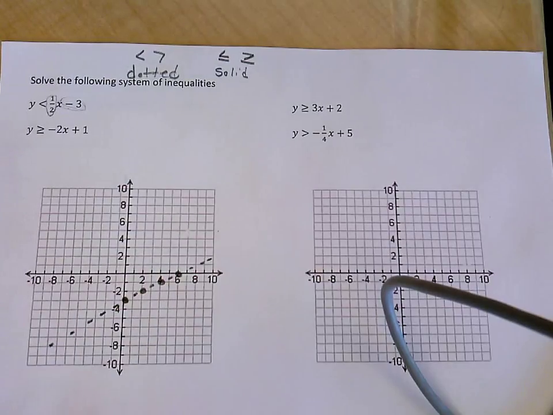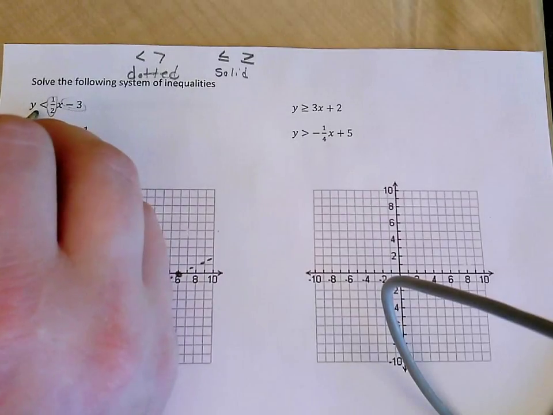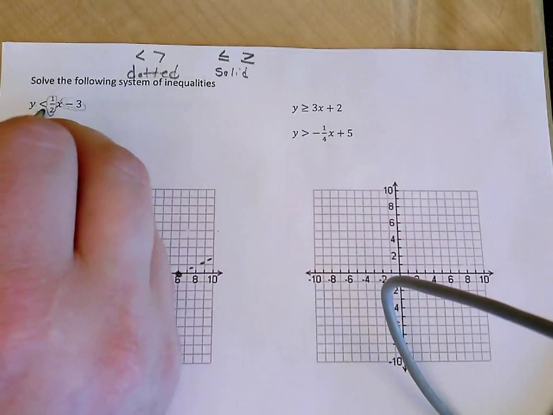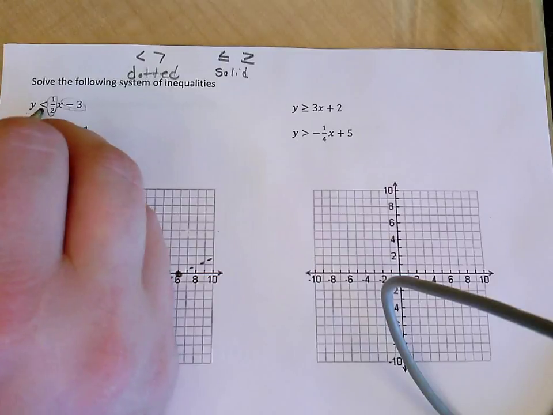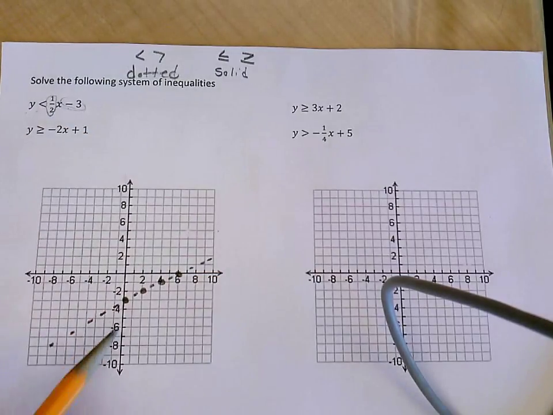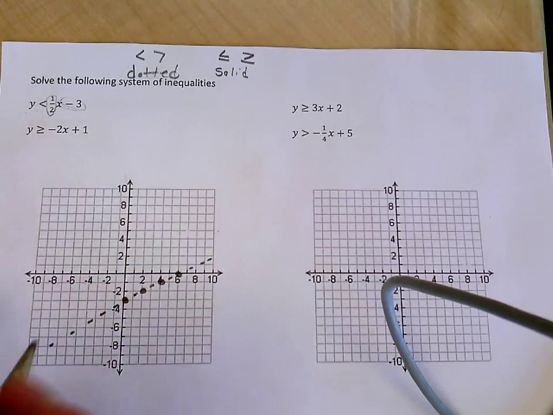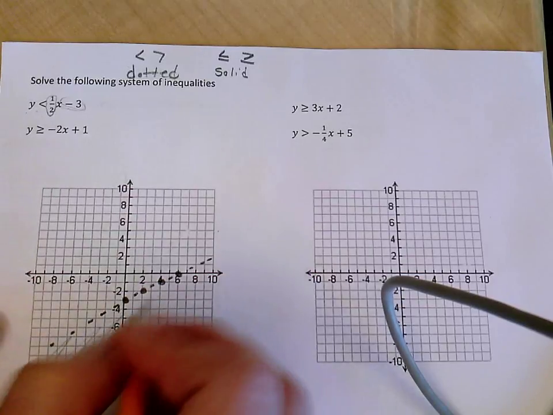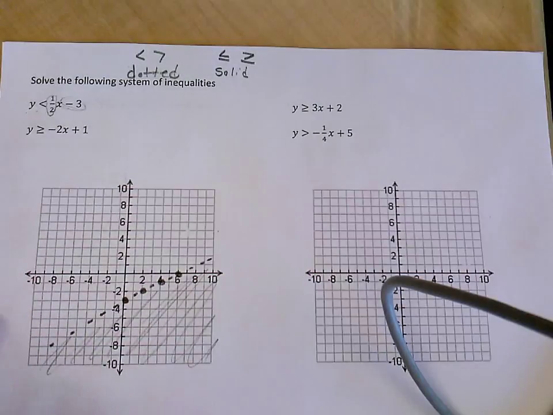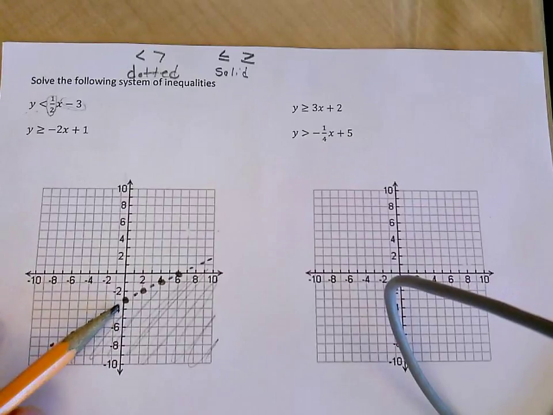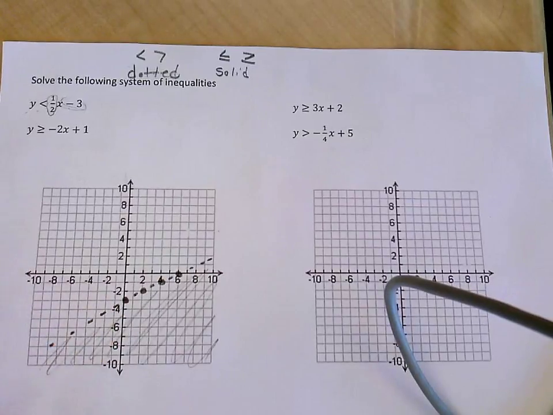Now the next step's a little tricky, because what we're going to look at is what does this symbol mean? It says y is less than. So we care about y being less than. So we're going to look at the y-axis. Well, the y is less than -3 when we go down, and it's greater than -3 when we go up. So if y is less than -3, that means I need to shade the area under the line, because all of these numbers on the y-axis are below it, so meaning less than.